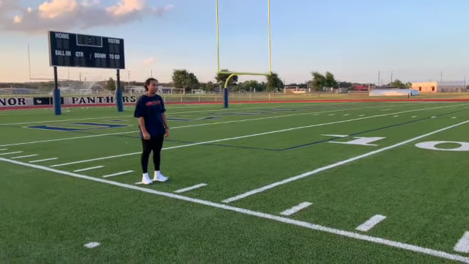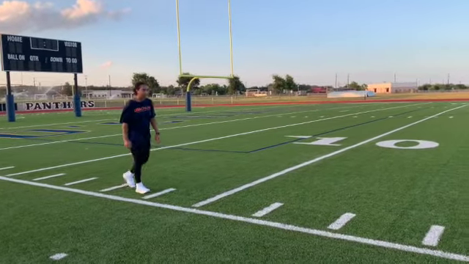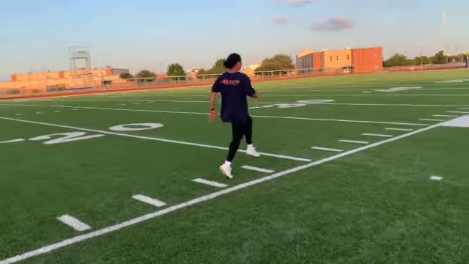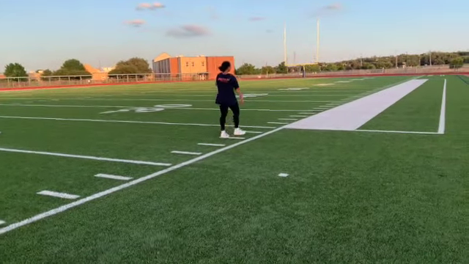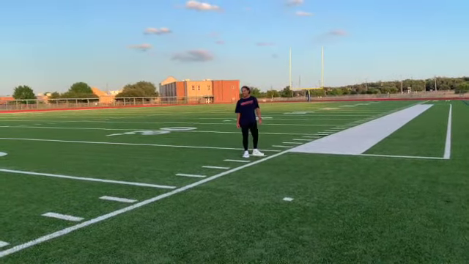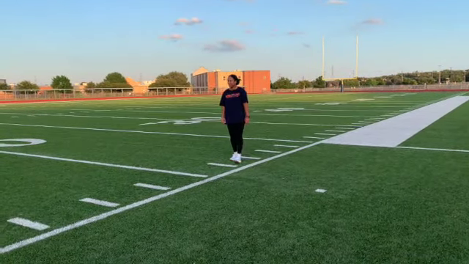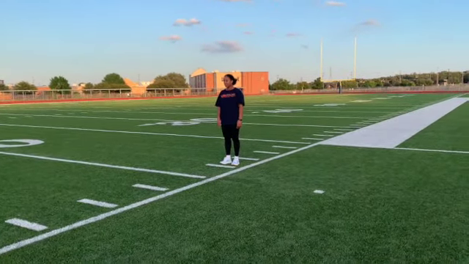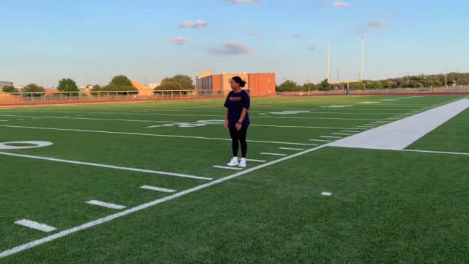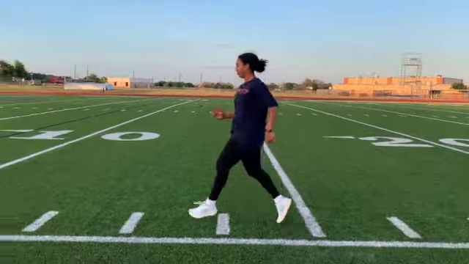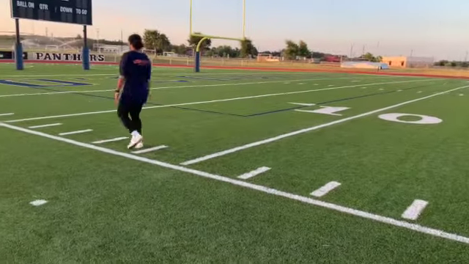So the first one is high knee with 1 foot in each area in between the hurdles. So I'm only going to have 1 foot in each hurdle. And again, I'm pretending that these lines are hurdles.